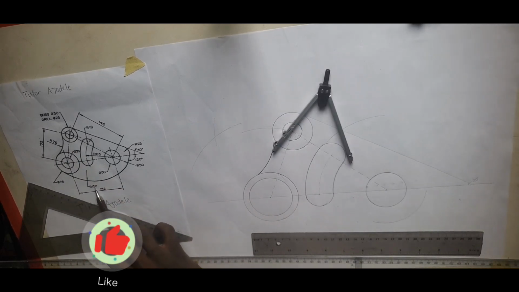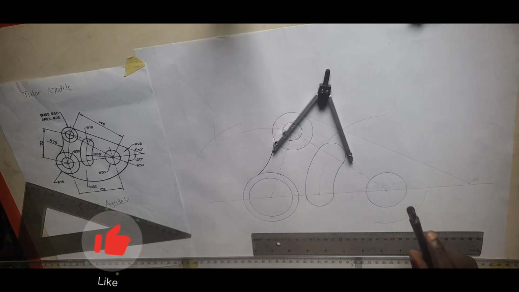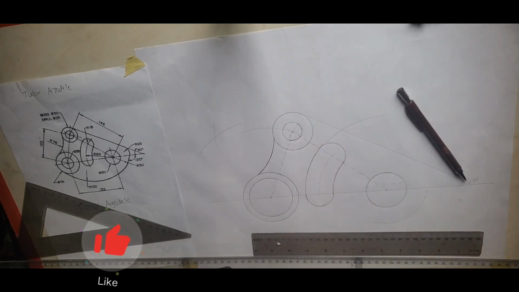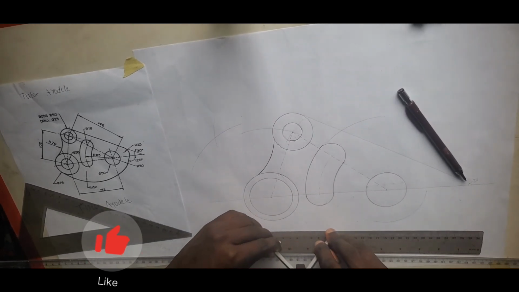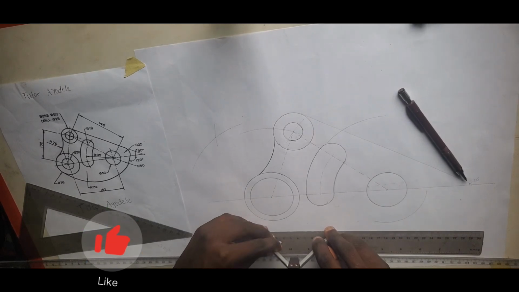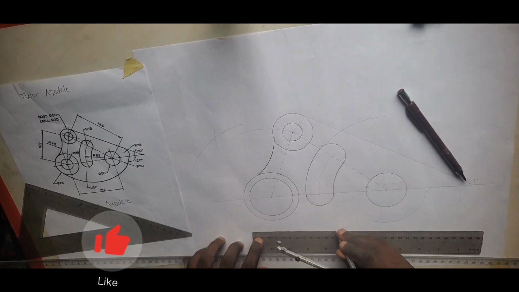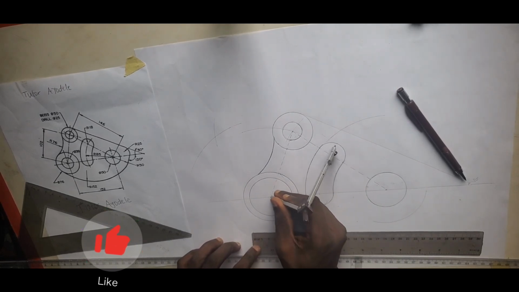bigger circle from this radius. So the radius of this bigger circle is 38. If I subtract 38 from 152, that will give me 114 millimeter. We have 114 millimeter, and that will give me 11.4 centimeter. So I will measure 11.4 centimeter here. 11.4 centimeter. So I will place it here. I will mark another arc.